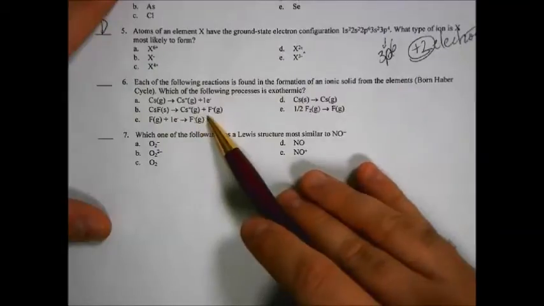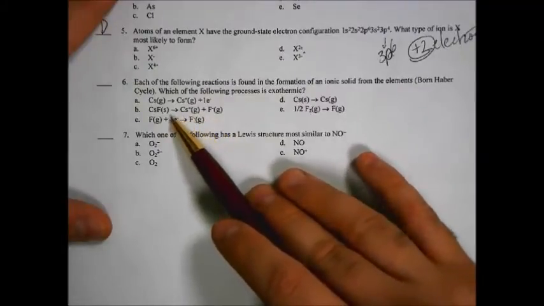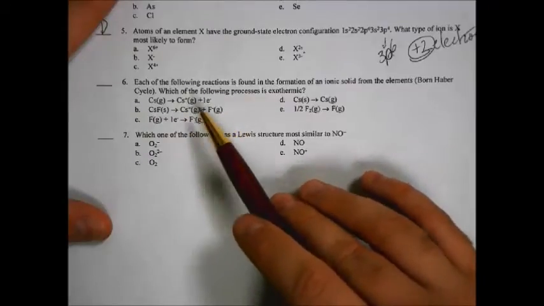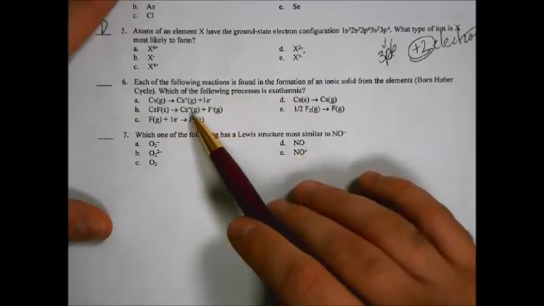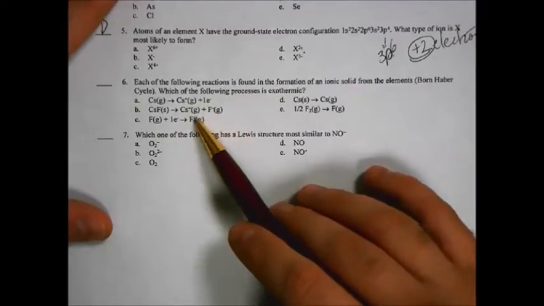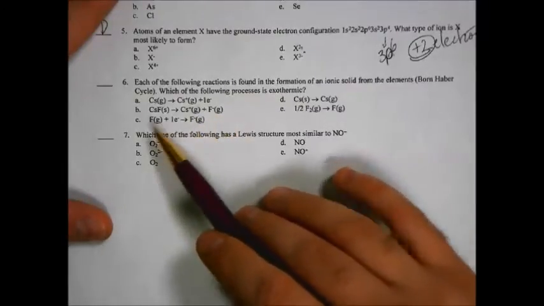Here you can see this is the lattice energy, which is B. We're basically pulling apart positive and negative ions to form these ions in gas phase. That is pretty obviously going to be an endothermic process because you have to pull apart the ions.